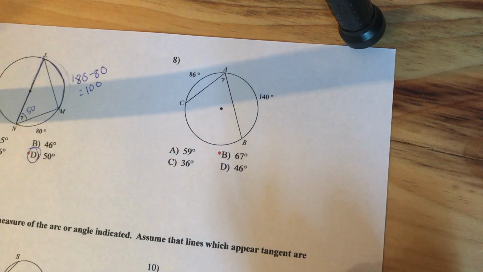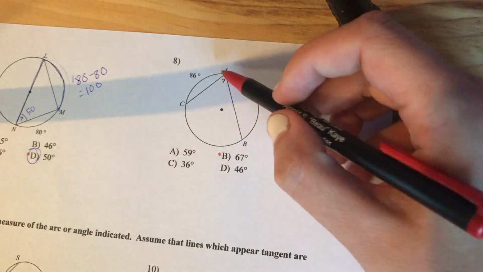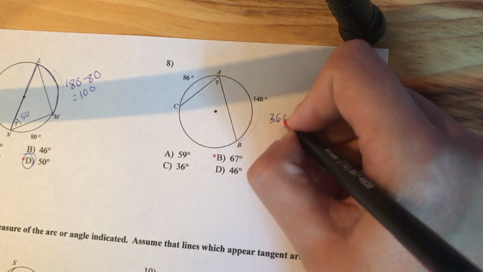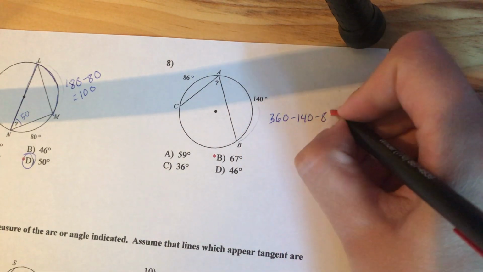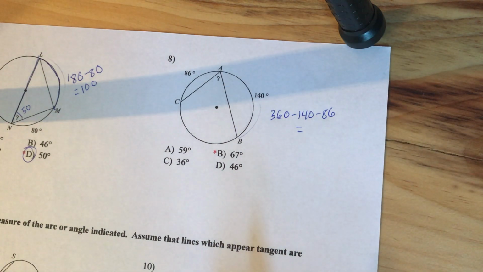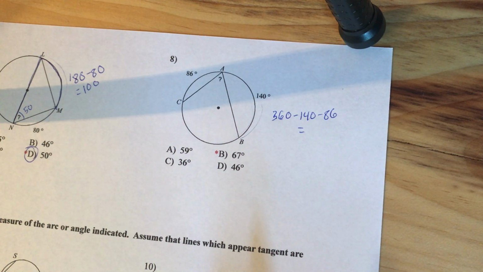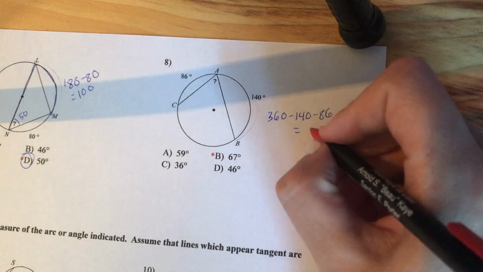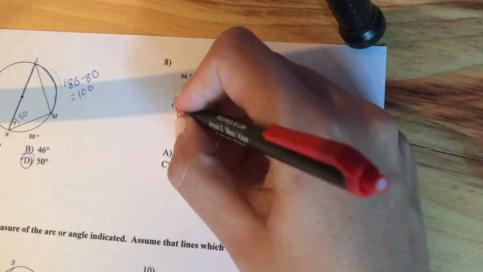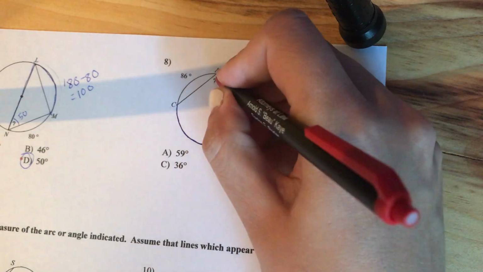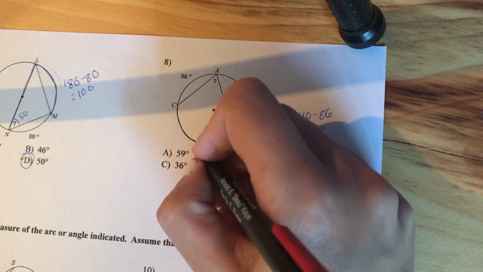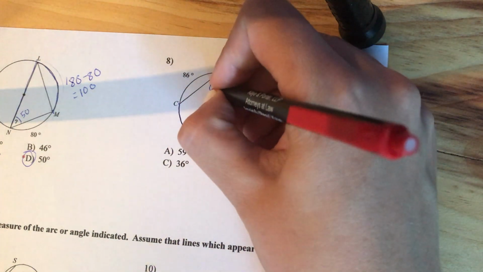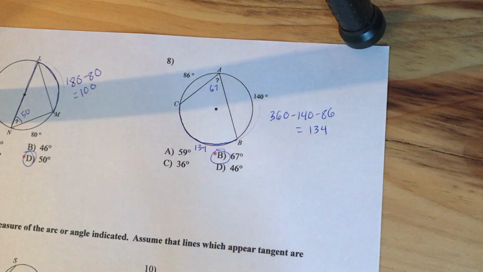All right, same thing here, except we're going to use our handy dandy 360. So we know this is 86, this is 140, and we know the whole distance around is 360. So I can do 360 minus 140 minus 86, and that gives me 134. So this intercepted arc of that mystery angle we're trying to find is 134. I'm just going to divide that by 2, and we're left with 67. So B.